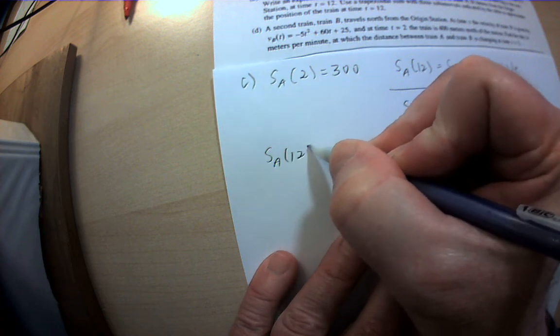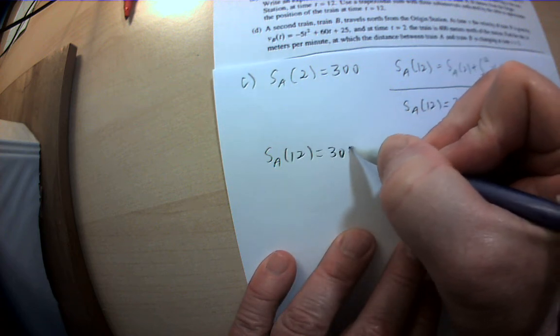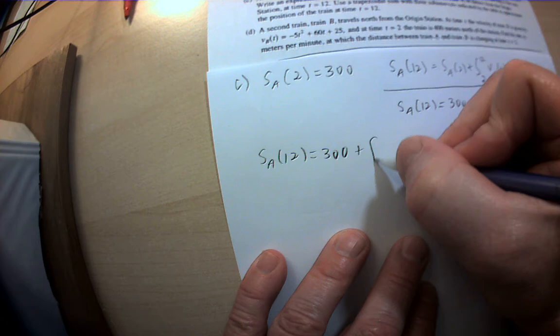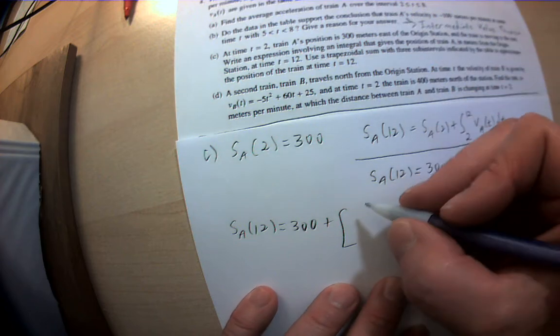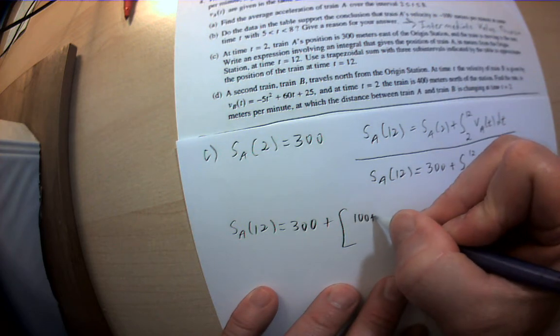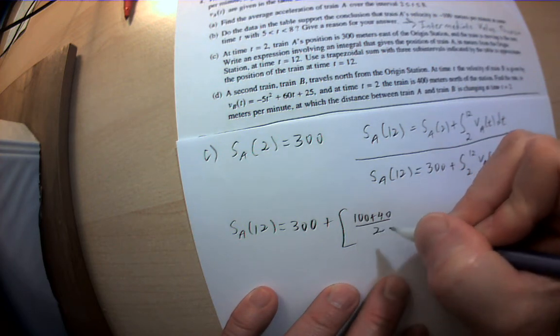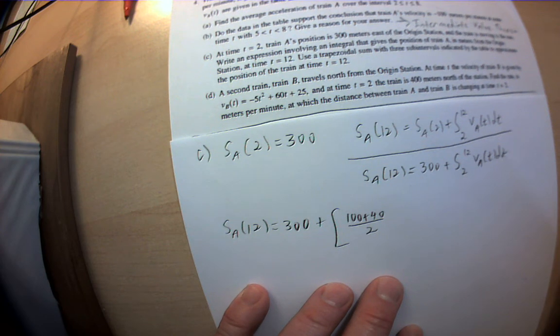When you do the trapezoidal sum, you're going to get S_A of 12 equals 300 plus, okay, here we go. Remember, trapezoidal sum, it's the average of the y's times the difference of the x's. So the first one's going to be 100 plus 40 over 2. To save a little time, I'll write these down and show them to you.